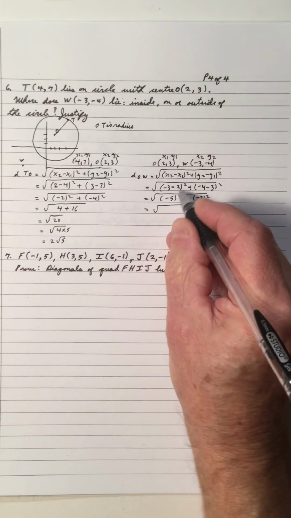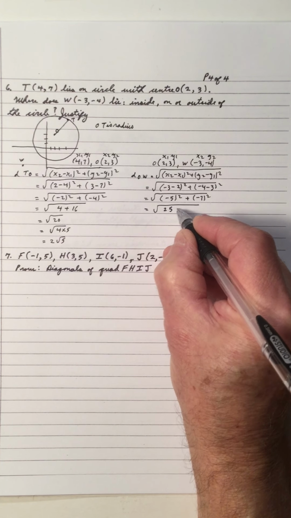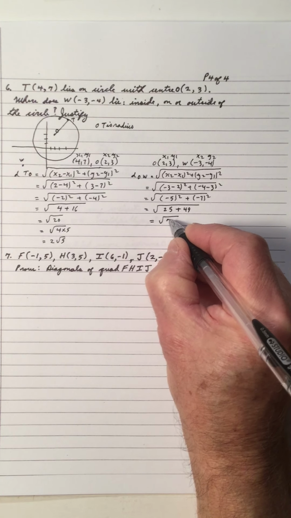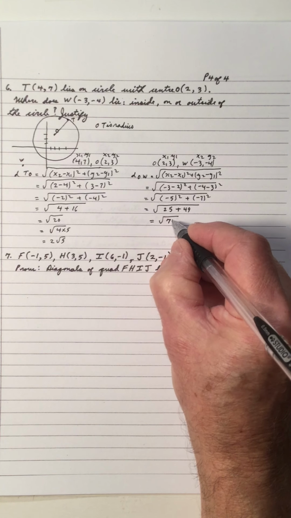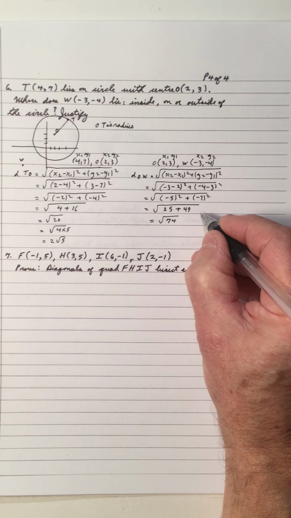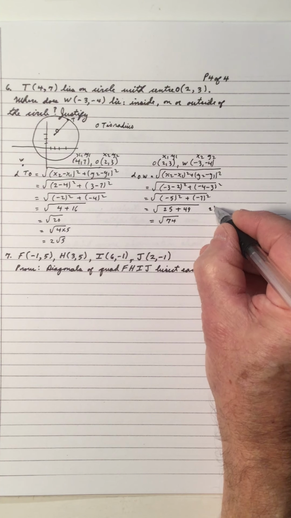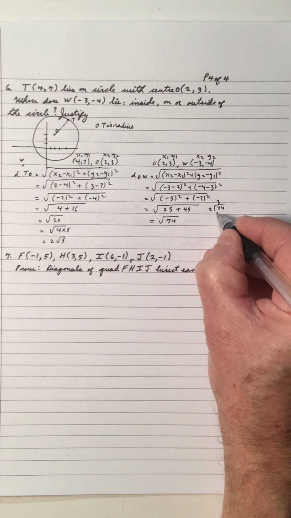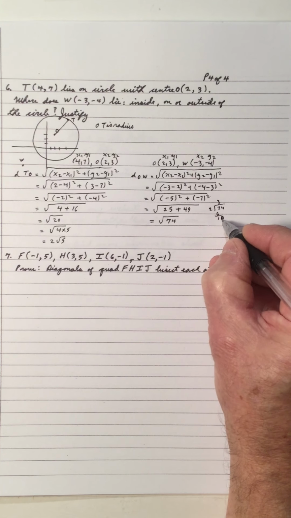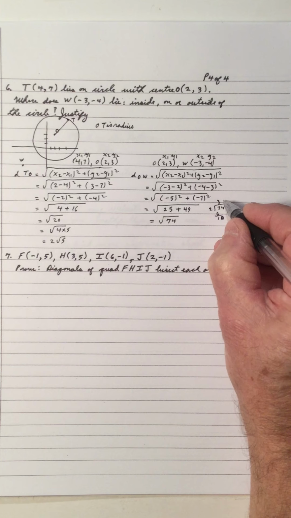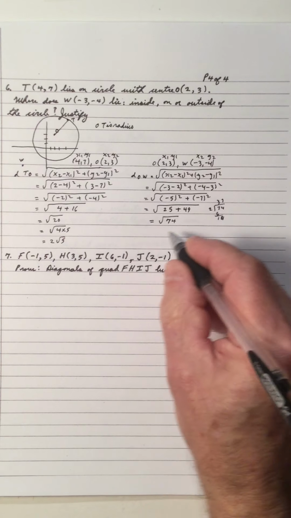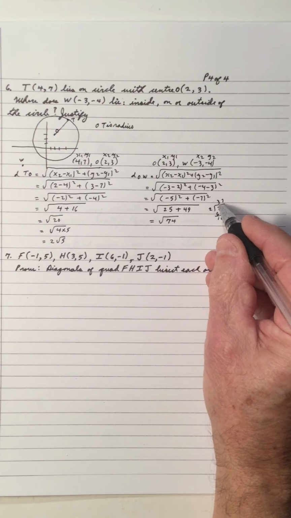You always work out the brackets first. 5 squared is 25. Negative 7 squared is 49. And add that up, you get 74. 74 is 2 times 37. So it can't break down because 37 is an odd number.